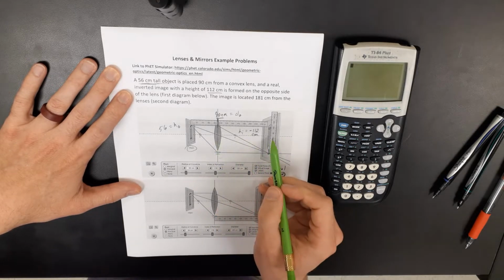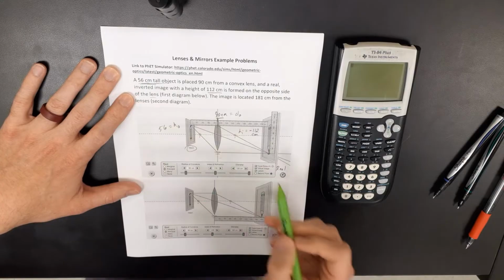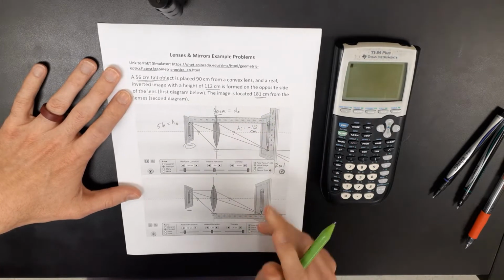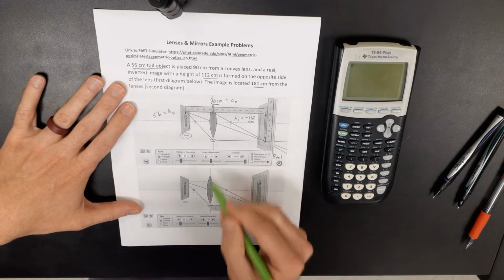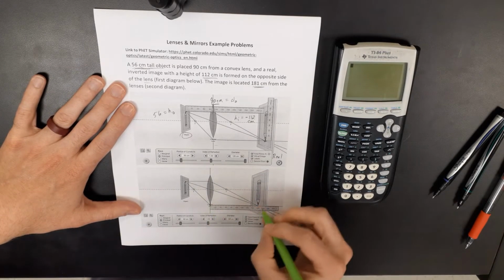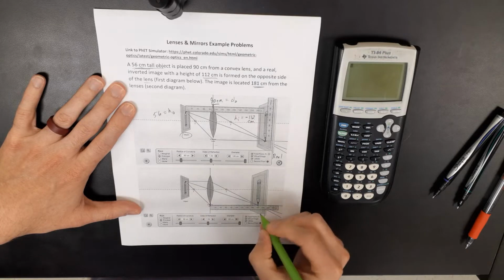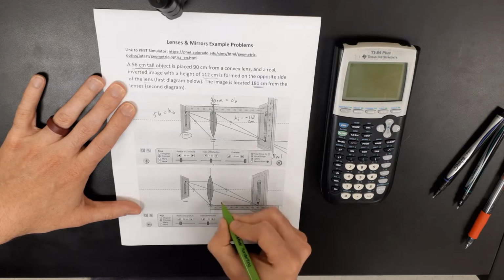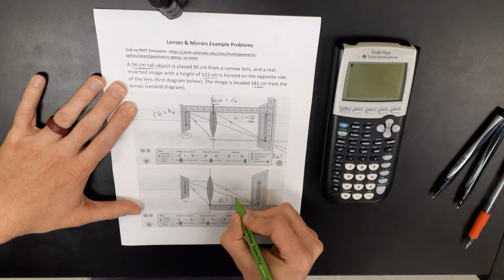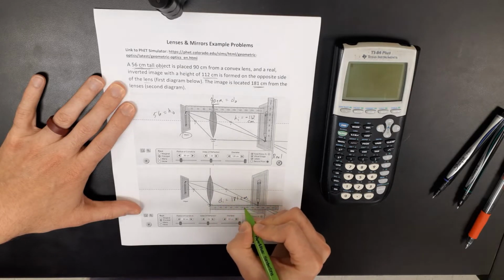It forms over here on the opposite side of the lens. Now, the image is located 181 centimeters from the lens. So in my next illustration, I had to measure from my lens to where my image is located. I set my ruler up, and I measured this image distance is 181 centimeters.